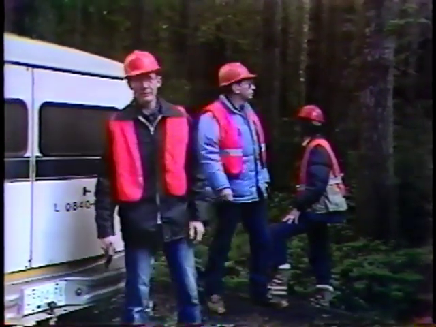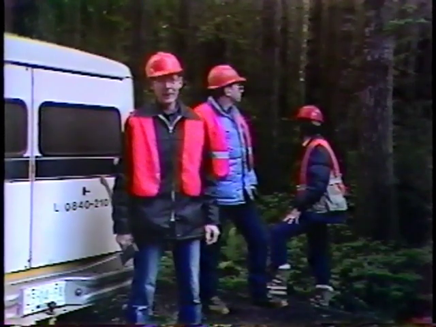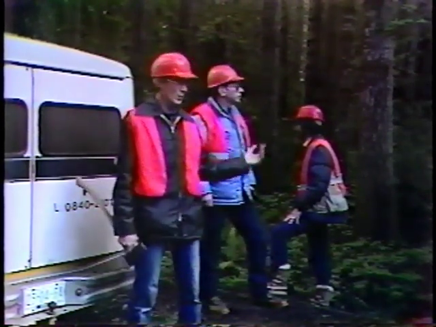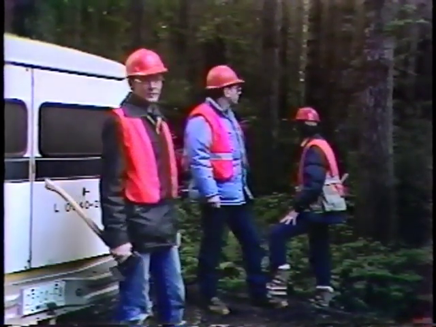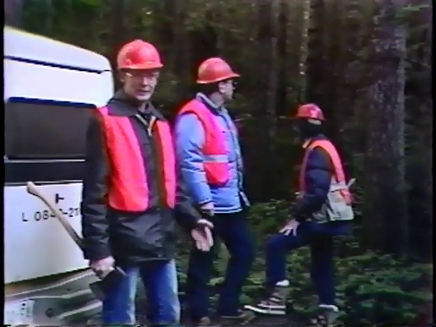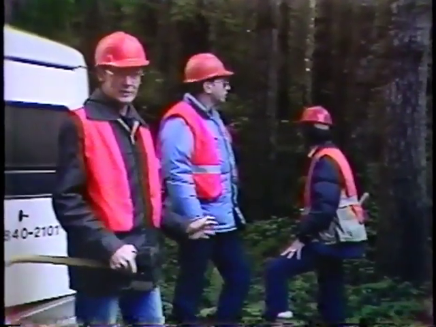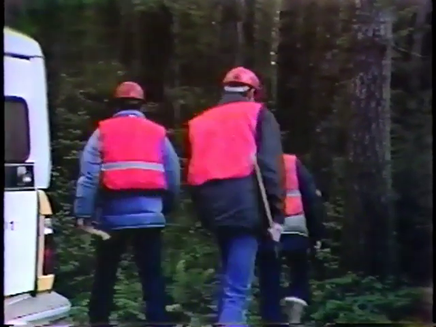By using the odometer, we've arrived at a spot where our research tells us the old lot line should cross this road. The timber looks old enough and undisturbed, so we're going to go into the trees and see if we can find evidence of the old cut line and the quarter blazes on that line. Okay, let's spread out and see what we can find.